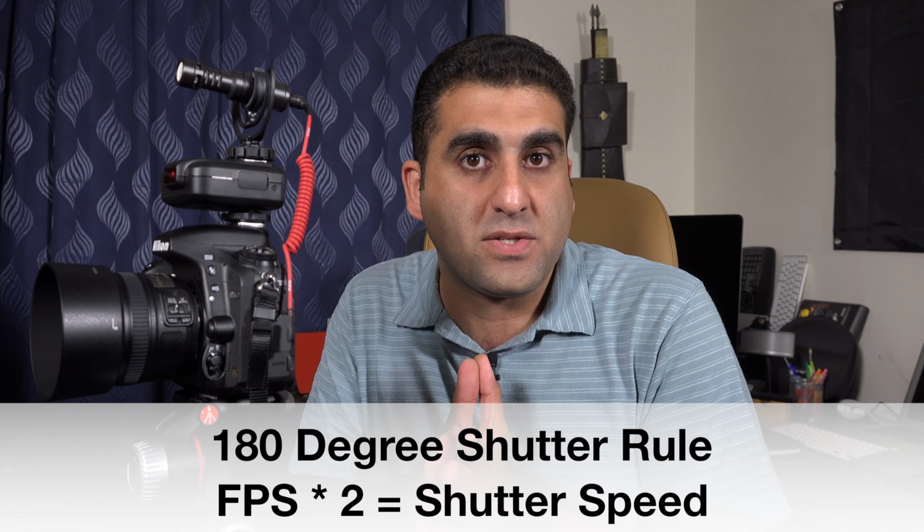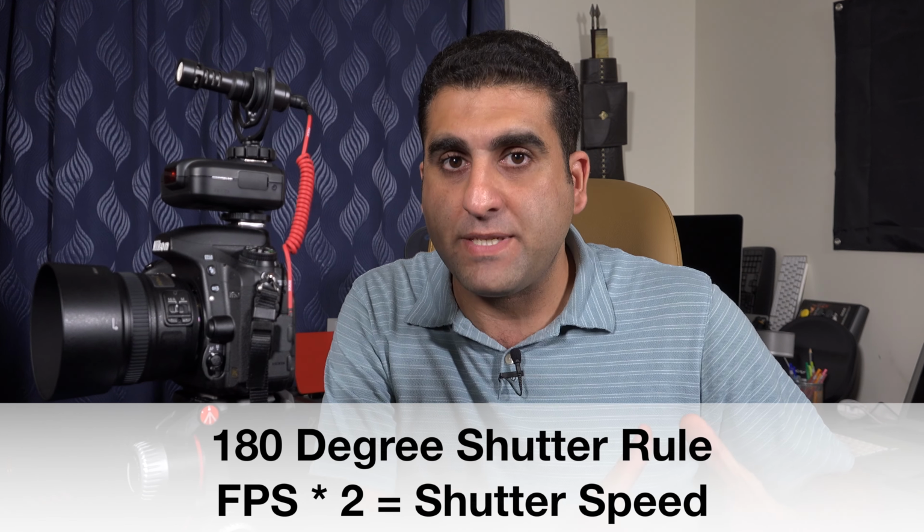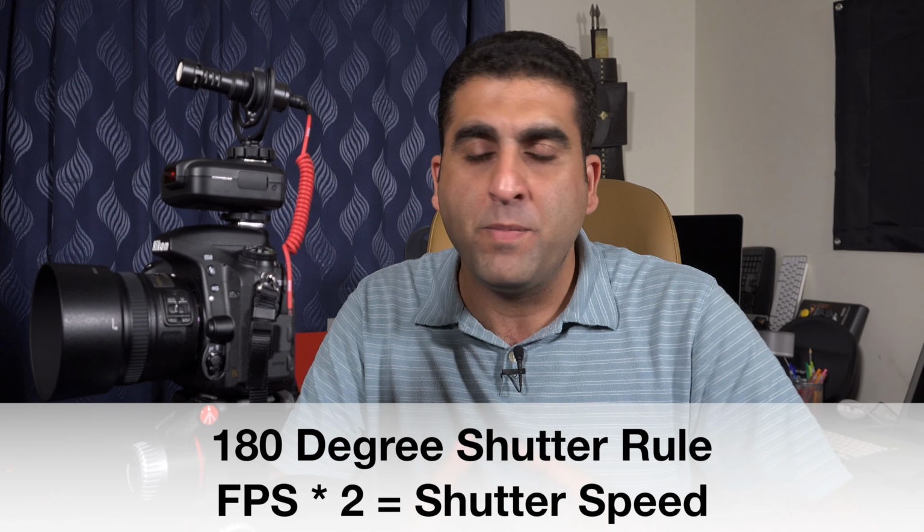Now usually for shutter speed in video we use the 180-degree rule, and this rule is very simple and straightforward. It is your frames per second multiplied by 2, and the result of this equation should be your shutter speed. For example, this camera can shoot full HD videos up to 60 frames per second.